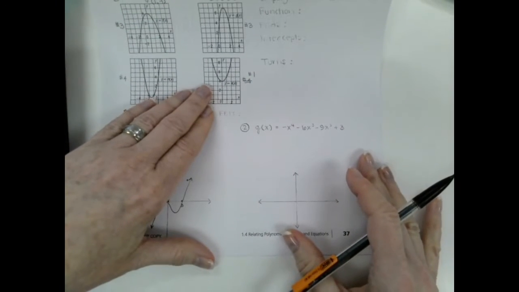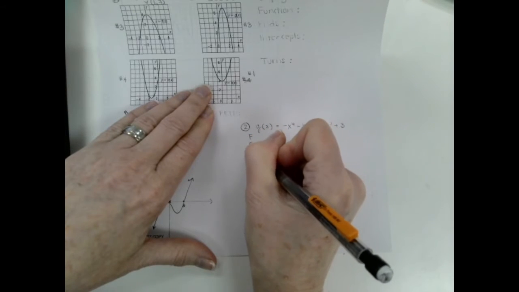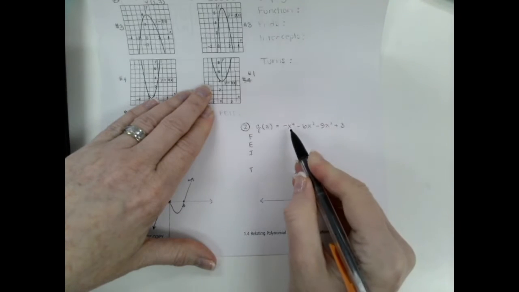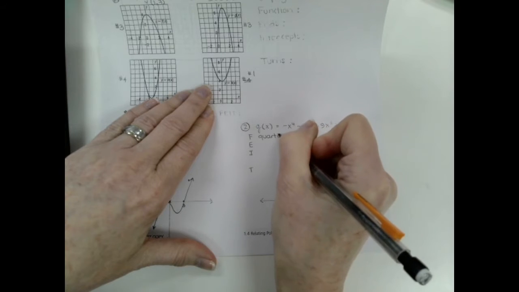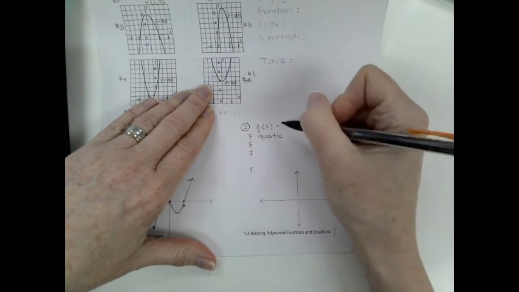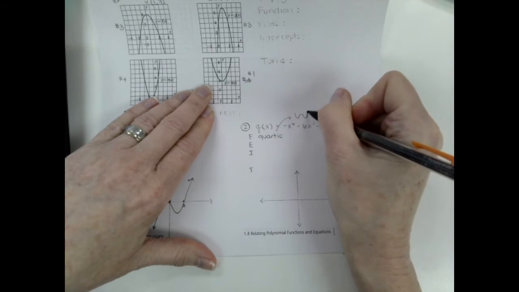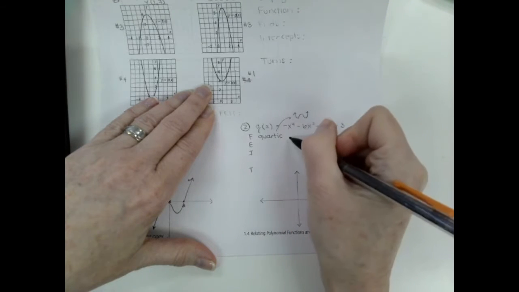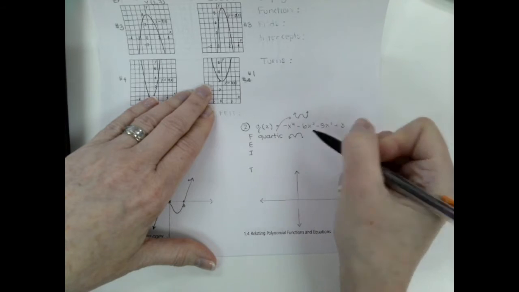Okay, next one. This guy, same thing, so F, E, I, and T. Function, I have a quartic. A right side up quartic is going to look like a W, so like that, kind of. If it's upside down, I know it will look like an M, kind of like McDonald's, like that.